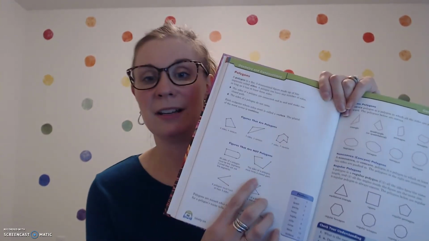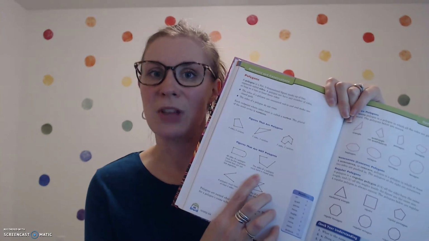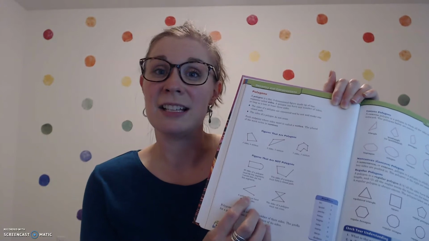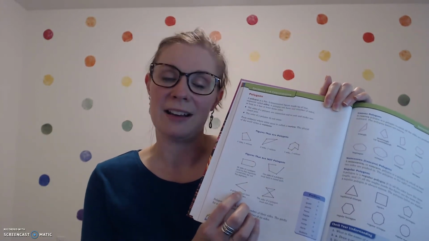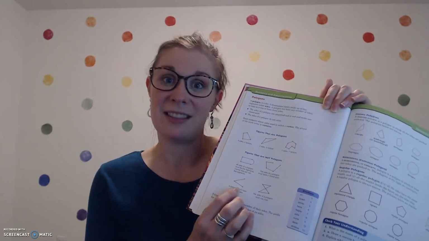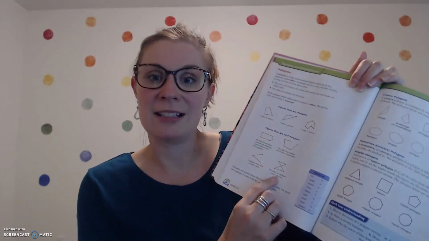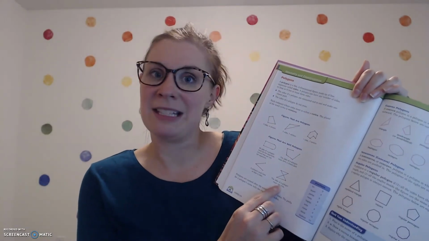Okay, and then the sides of the polygon must form a closed path. So this one, these are just groups. It's just a group of line segments. It's not a polygon. All right, and then below it says a polygon must have at least 3 sides because it has to be closed. So a triangle is the smallest number of sides for a polygon that's possible. And then this one has lines that are crossing. So that means it's not a polygon either. But otherwise, all of these, all the shapes that we've talked about are polygons.